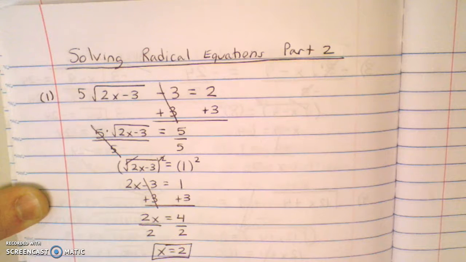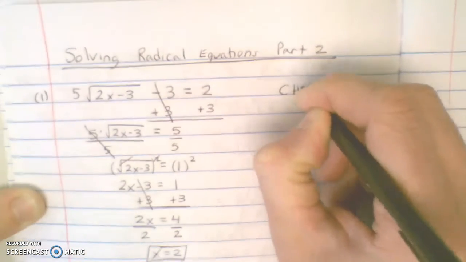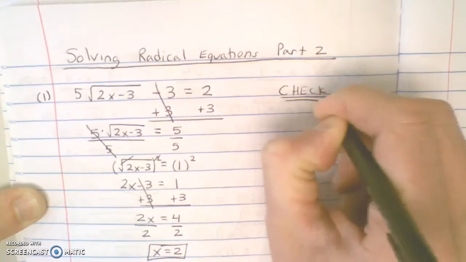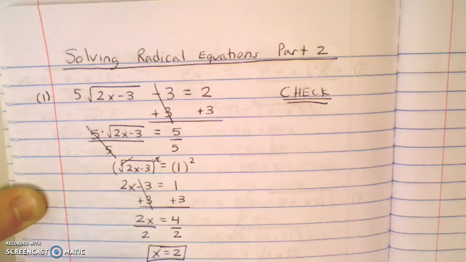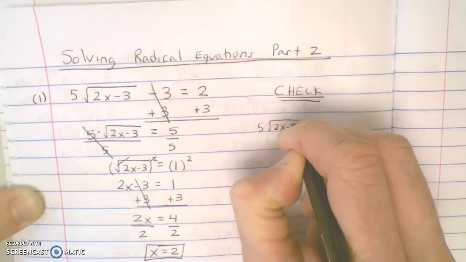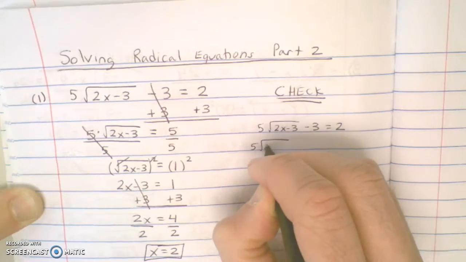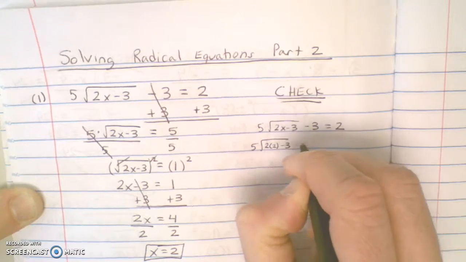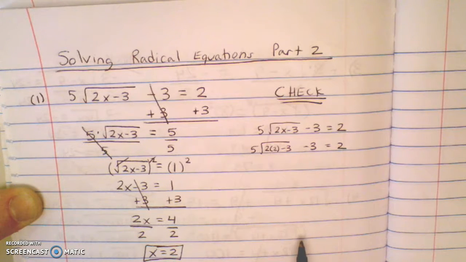So remember, with the square root and radical problems, you have to plug in your answer to make sure that it works. So we're going to check our answer over here on the side. And all that means is that I'm taking 2 and I'm plugging it in for x to see if it actually makes a true statement or not. So I've got 5 times the square root of 2x minus 3 equals 2. You're going to plug in 2 for x. So all I've replaced is the 2 for the x.